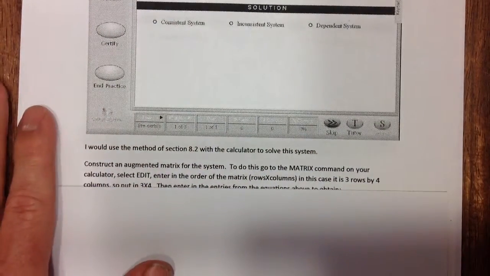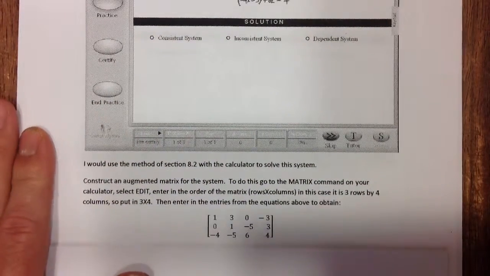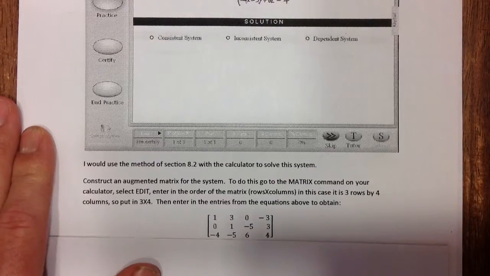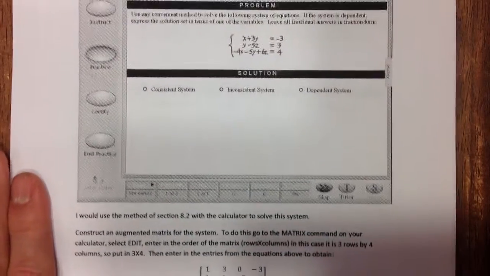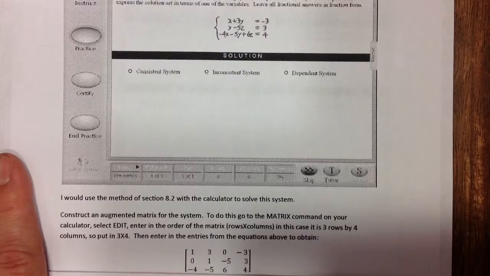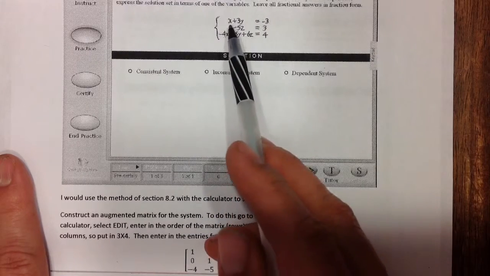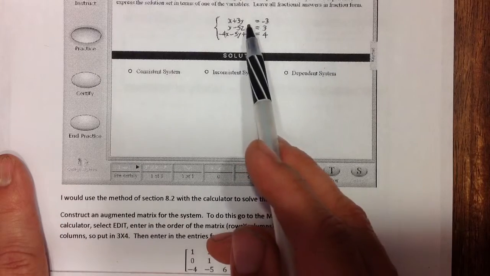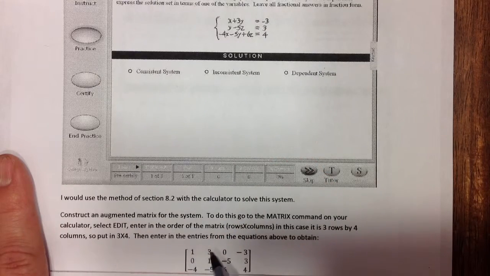So just as it says, we're going to put this in the calculator by forming a system. So these are the coefficients from the matrix up here. We have 1x, 3y's, 0z's. So I have 1, 3, 0, and I augment with minus 3.